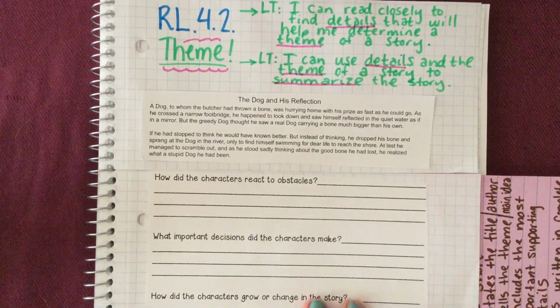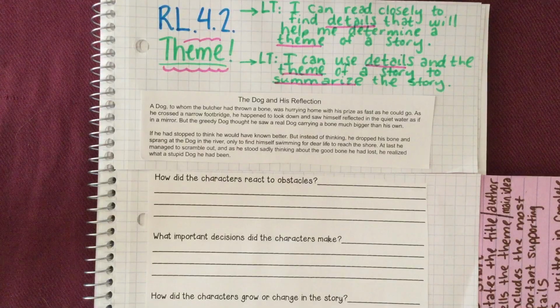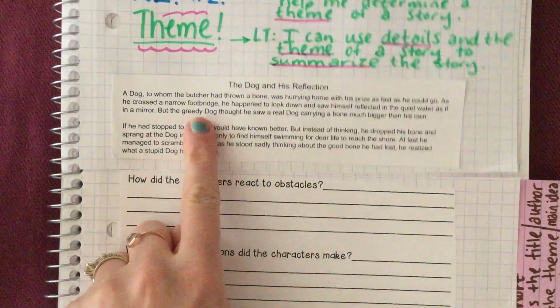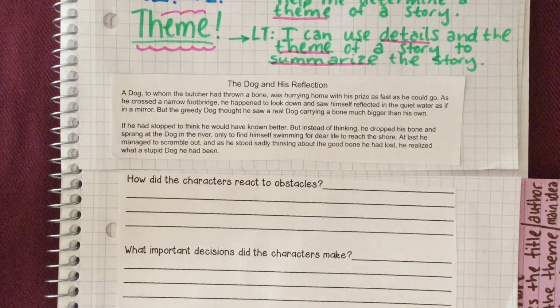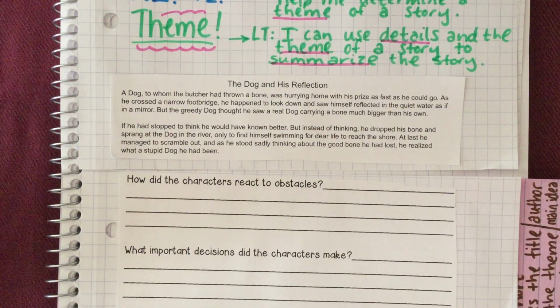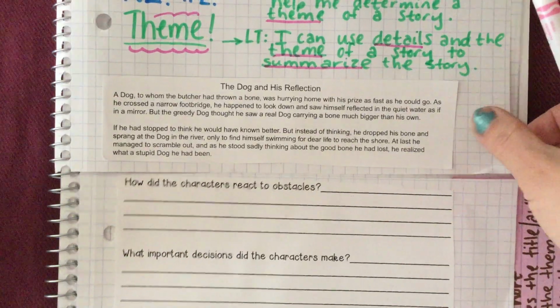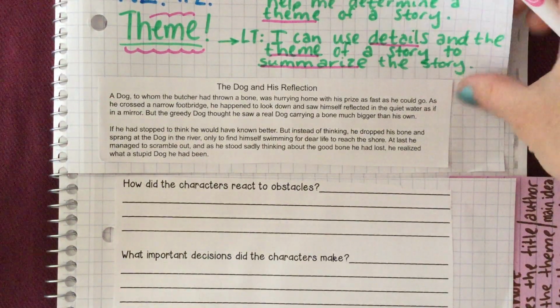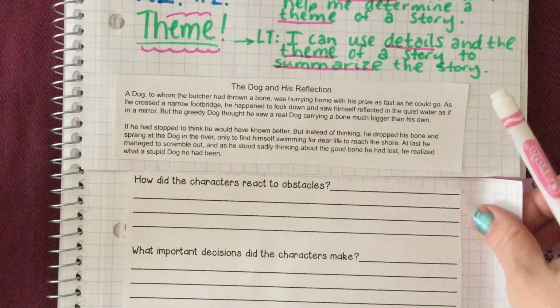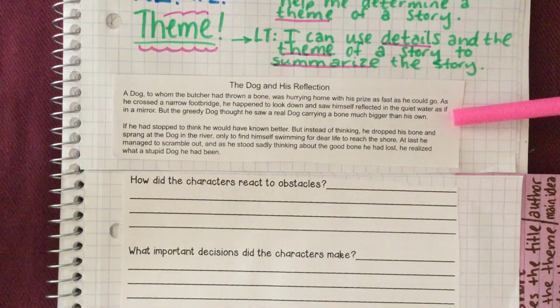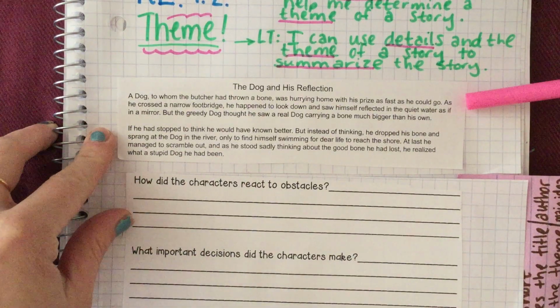How did the characters react to obstacles? Well, in this text there's really only one character. The butcher makes a cameo for about a split second just to give him the bone, but really this character is only the dog. So how did the dog react to obstacles? Well, what obstacle did the dog face? Let's look back at our first paragraph.